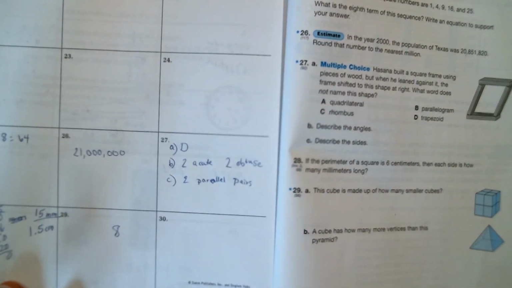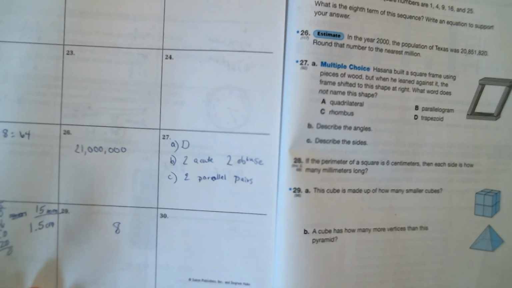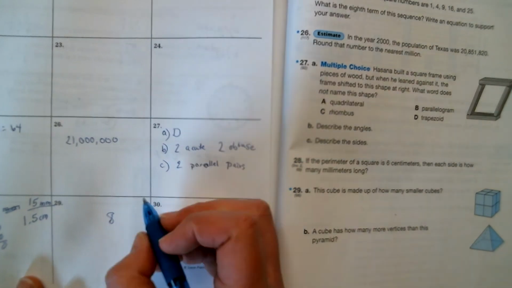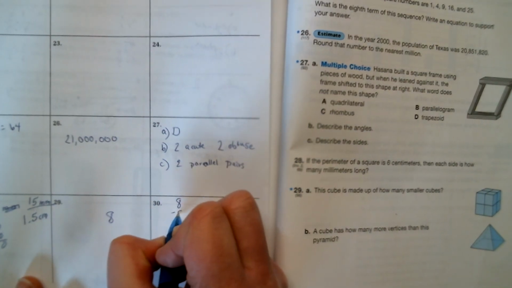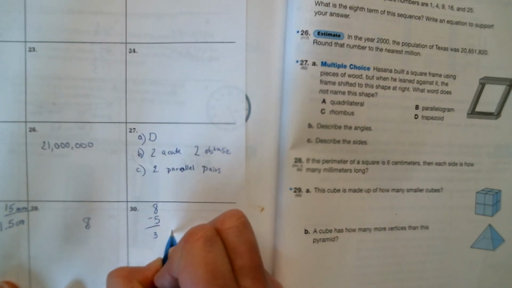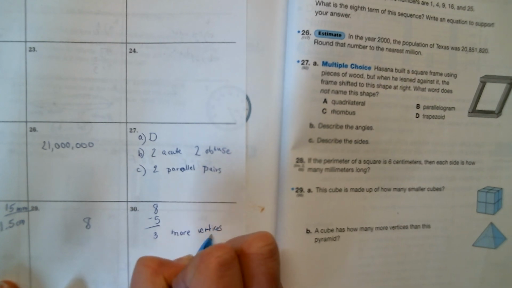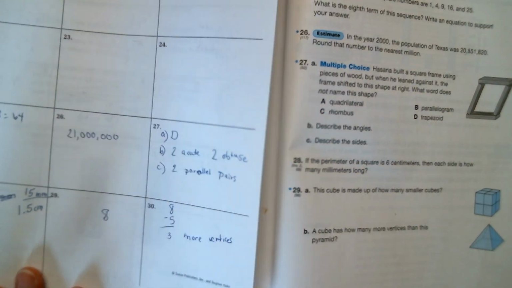This cube has how many vertices? A cube has how many more vertices than a pyramid? So this has 8 vertices, 8 corners, and this has 5 vertices. 8 minus 5 equals 3 more vertices, or vertex. Remember, mine's not going to be as neat.